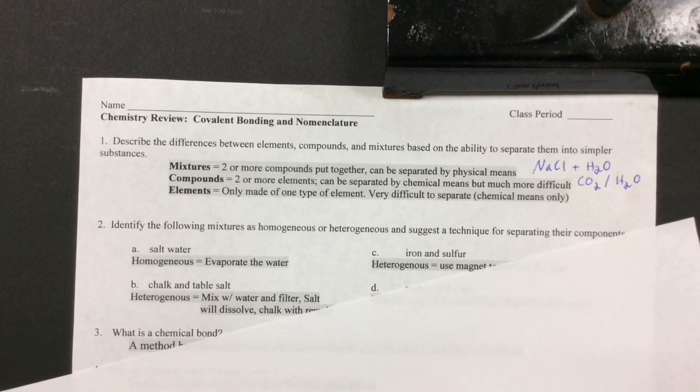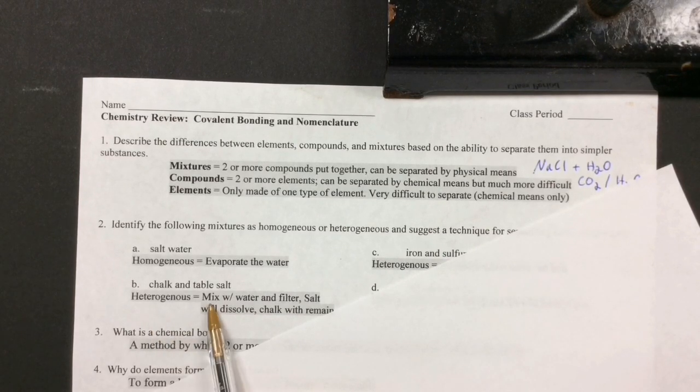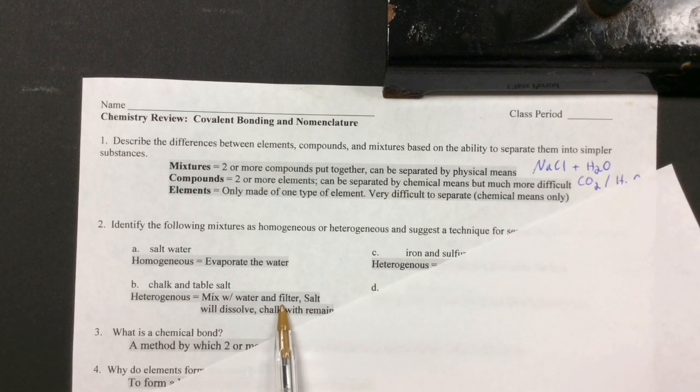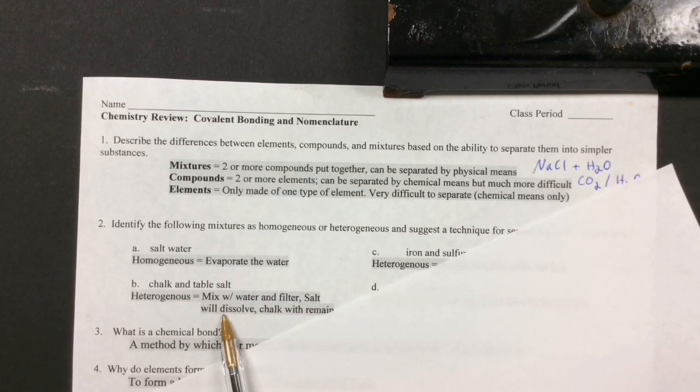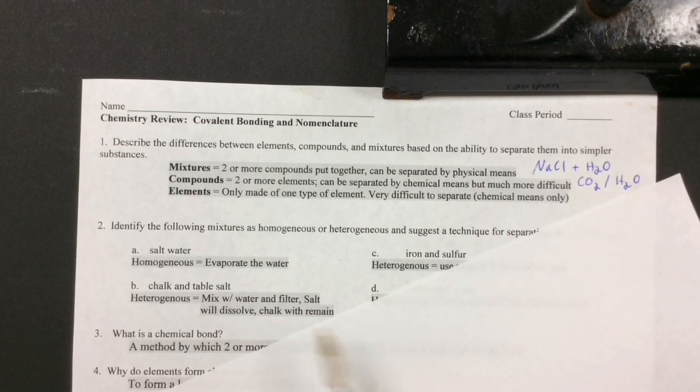Letter B, chalk and table salt. This will be a little more tricky, but still, it's removed by physical means. It's a heterogeneous mixture. You're basically going to mix the chalk and table salt with water, and then you can take that solution and filter it through a filter paper. Salt will dissolve because salt is soluble in water and chalk is not, and so chalk would be left behind.